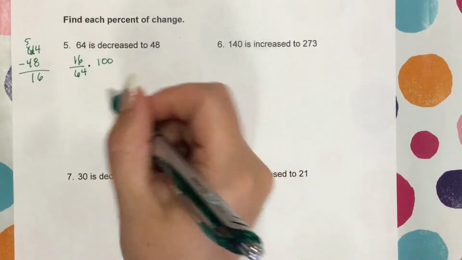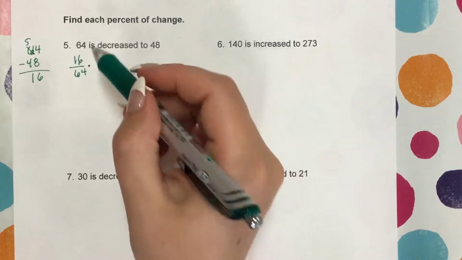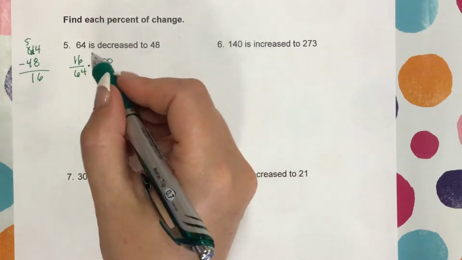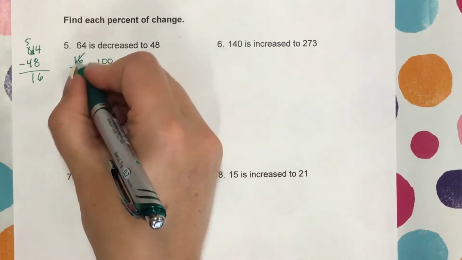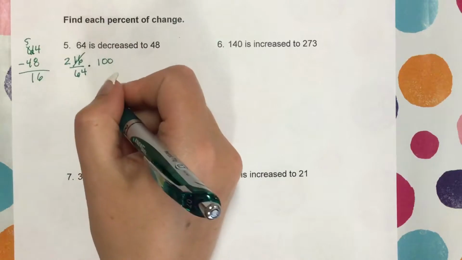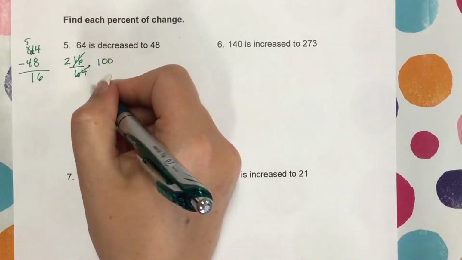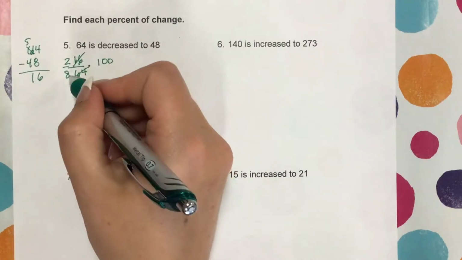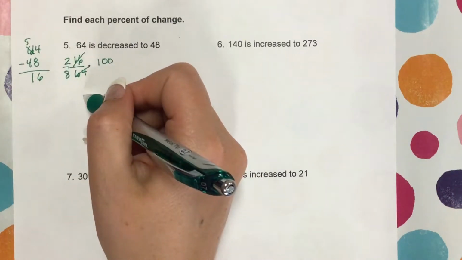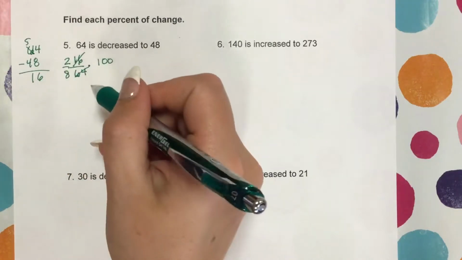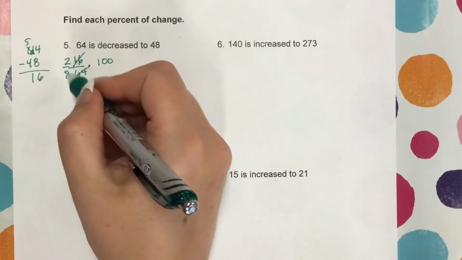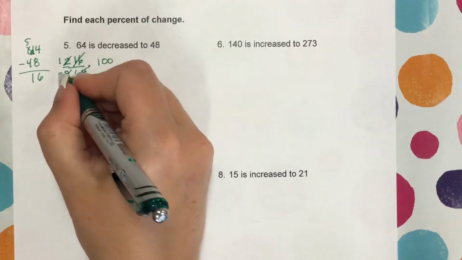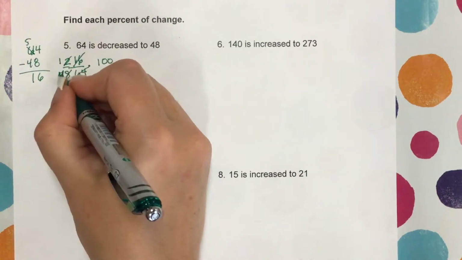But before we multiply it by 100, I want to try to reduce this. Is there a number that goes into both 16 and 64? And I'm going to say, yeah, 8 does. 8 goes into 16 2 times, and 8 goes into 64 8 times, because 8 times 8 is 64. Now, is this reduced 2/8 to the simplest amount? No, it's not. This can be reduced further because 2 goes into both 2 and 8. 2 goes into 2 one time, and 2 goes into 8 4 times.